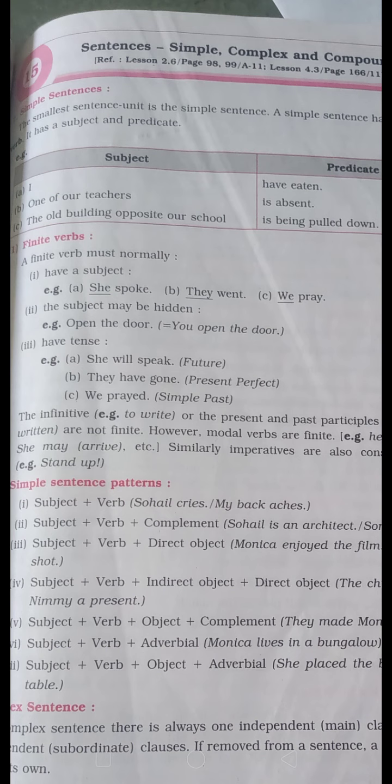Everyone knows finite and non-finite verbs. A finite verb changes according to the number, person, and subject. A non-finite verb does not change its form according to the number, person, and subject. Infinitive, participle, and gerund are the forms of non-finite verbs. We already learned about that.